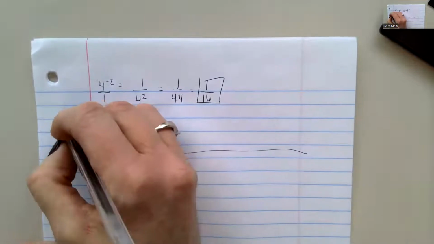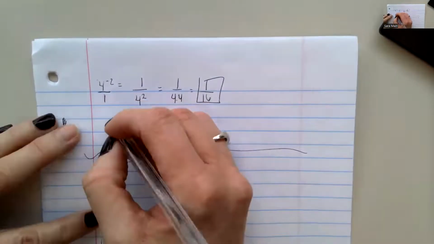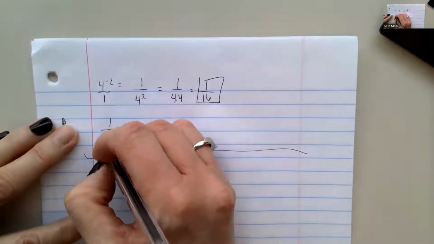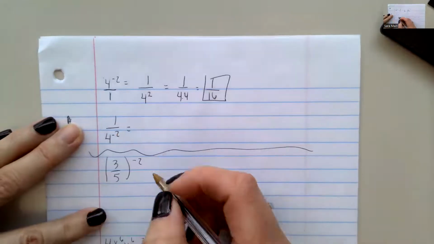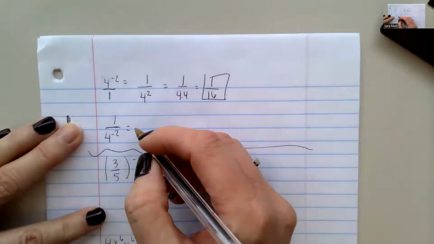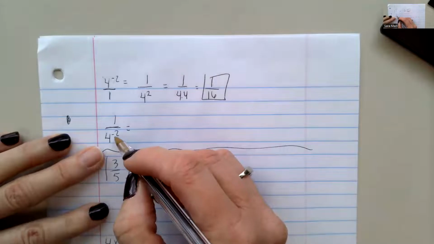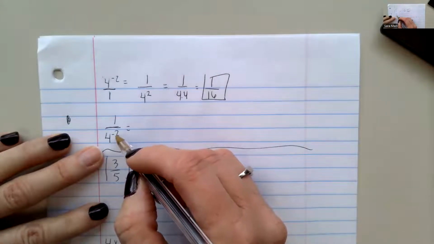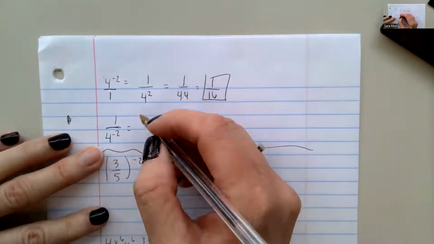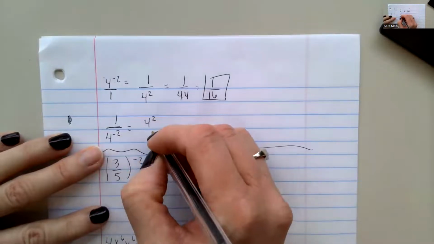Okay. And then we could also have, what if we had 1 over 4 to the negative 2? That really means that it's actually going to be a positive 2 exponent if it were in the numerator.